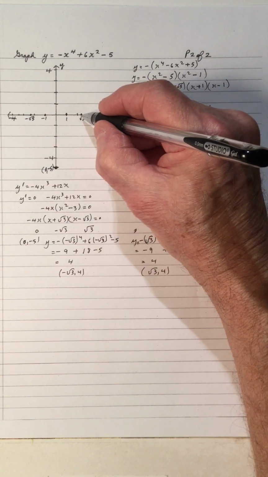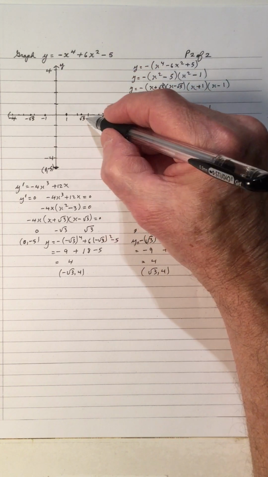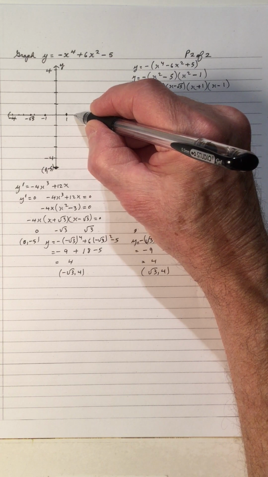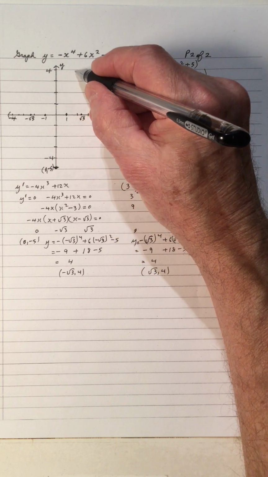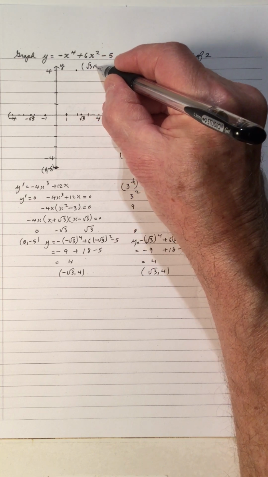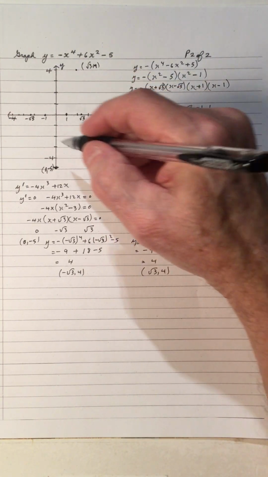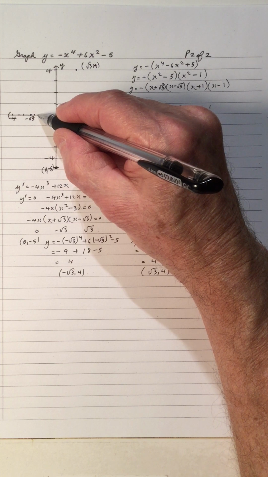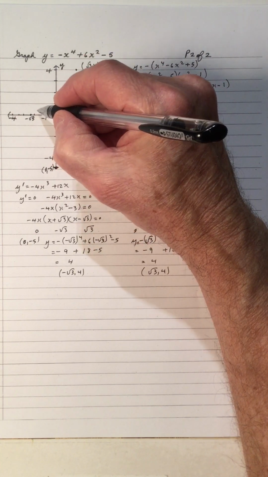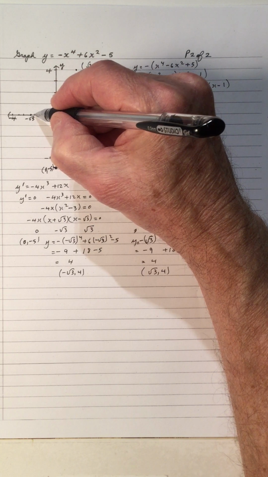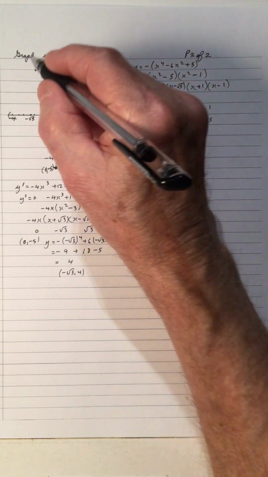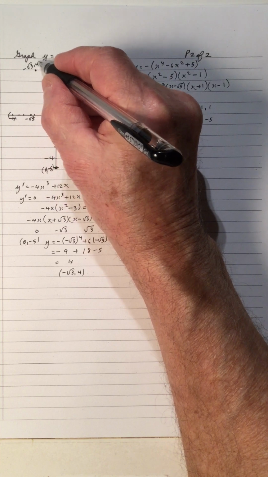So negative root 3 is here, and root 3 is approximately 1.7, so a little bit more than a half. So root 3 here giving us a 4. So this point is up approximately right there. So this is the point root 3, 4. And negative root 3 is almost a negative 2, so it's a negative 1.7 up to a 4. Right there. Again, this is an approximation. So this is negative root 3, comma 4.